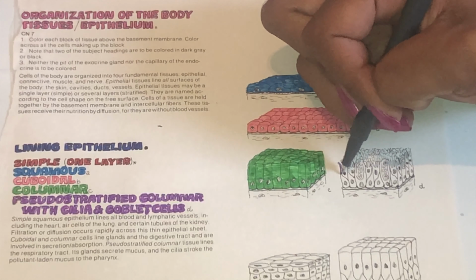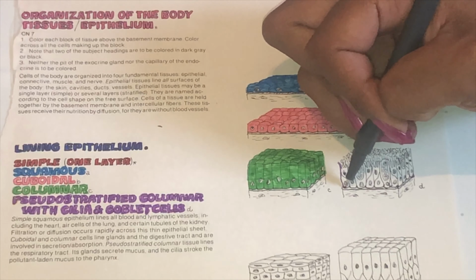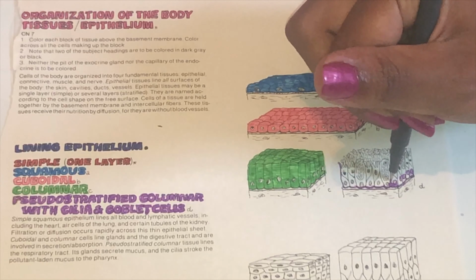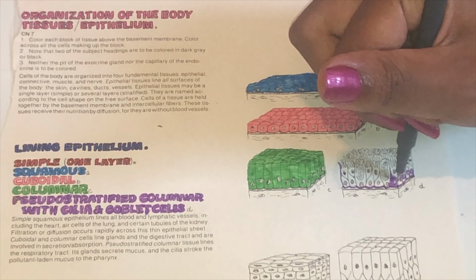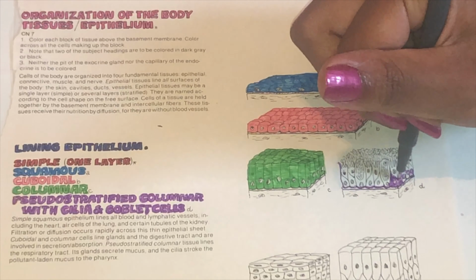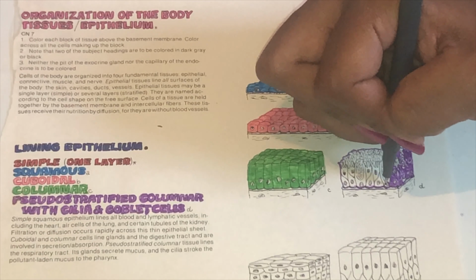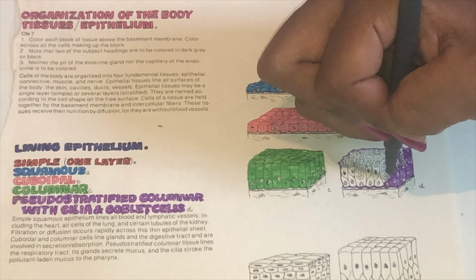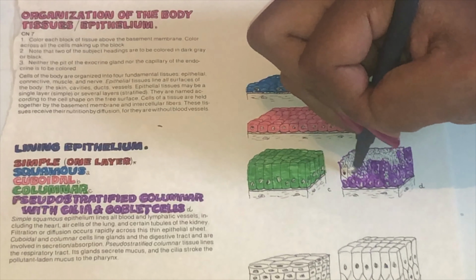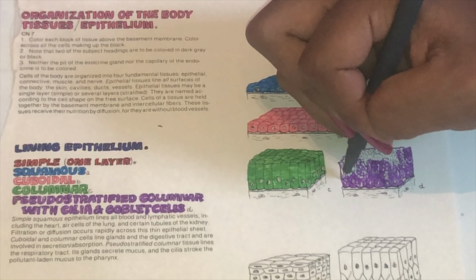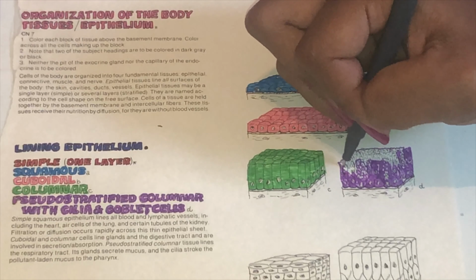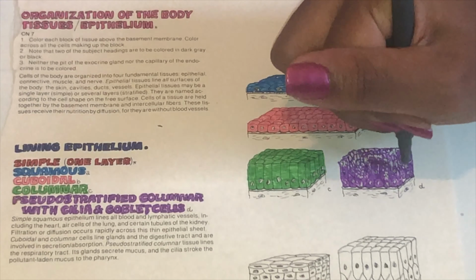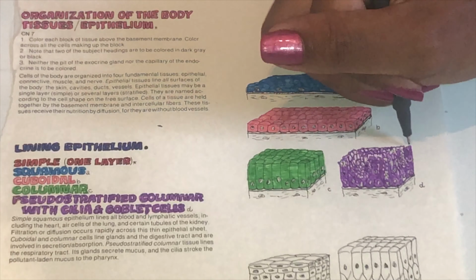Okay, that pseudostratified columnar with cilia and goblet cells, we're going to go ahead and color the pseudostratified columnar in that purple color. And remember, pseudostratified columnar tissue lines the respiratory tract. Its glands secrete mucus, and the cilia stroke the pollutant-laden mucus to the pharynx.